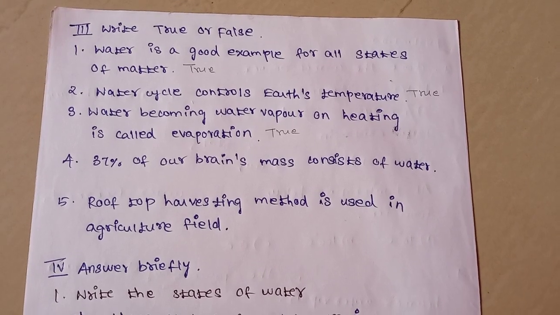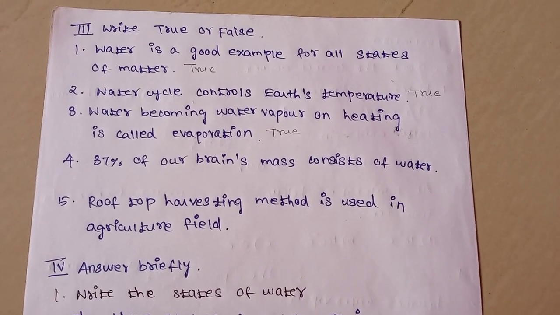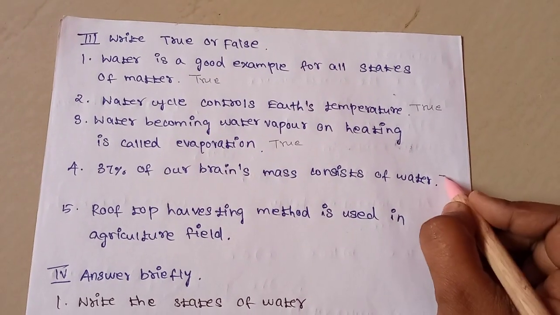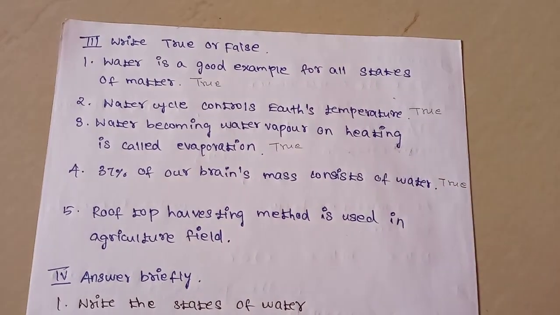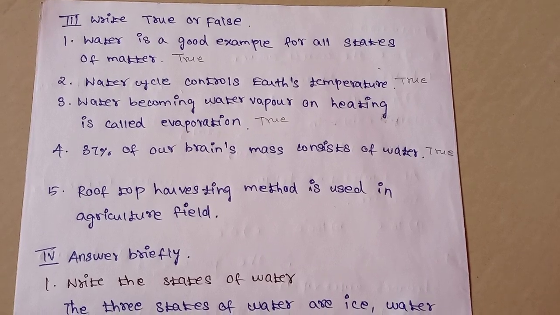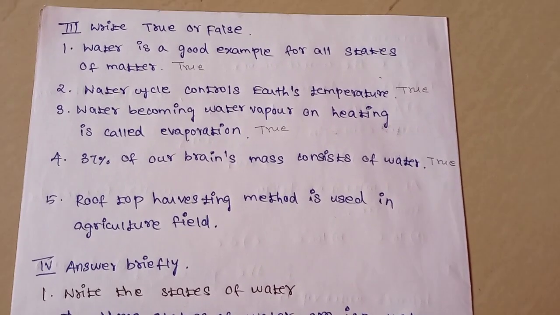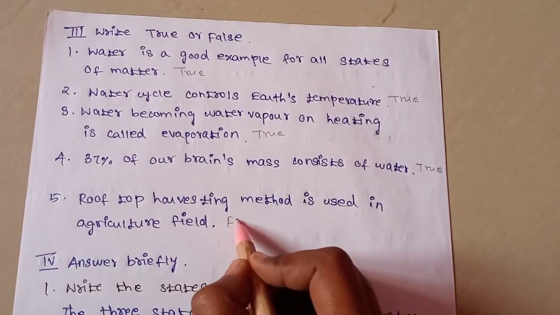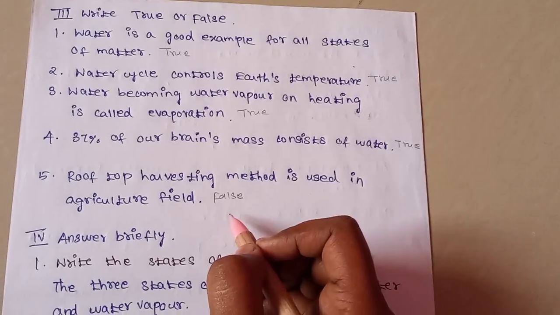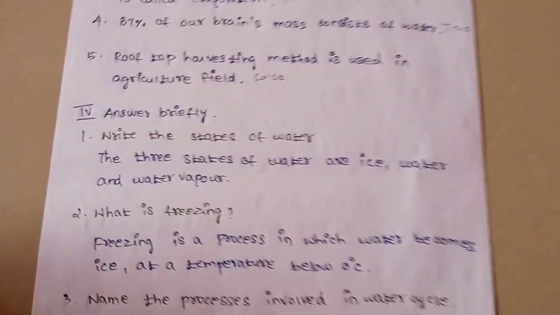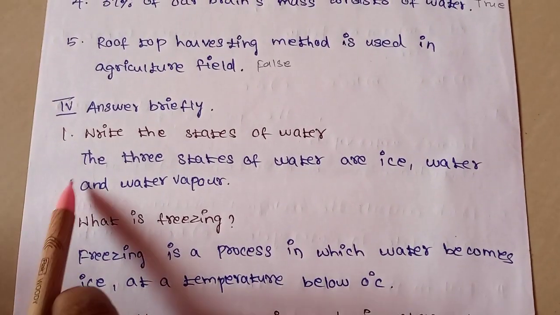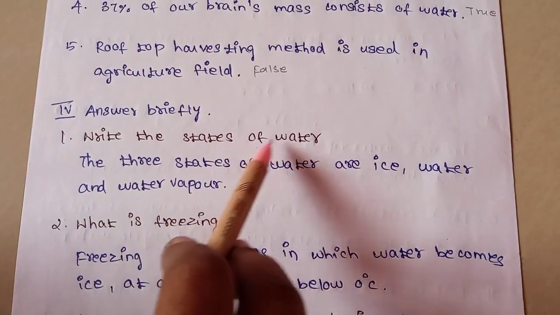Fourth one, 37% of our brain's mass consists of water. True. Fifth one, rooftop harvesting method is used in agriculture field. This one is false. It is used on top of the buildings. Next, fourth Roman, answer briefly. First one, write the states of water.